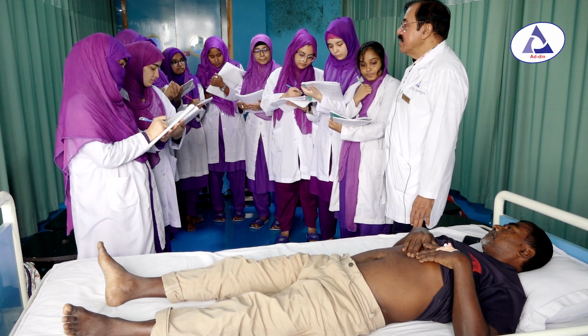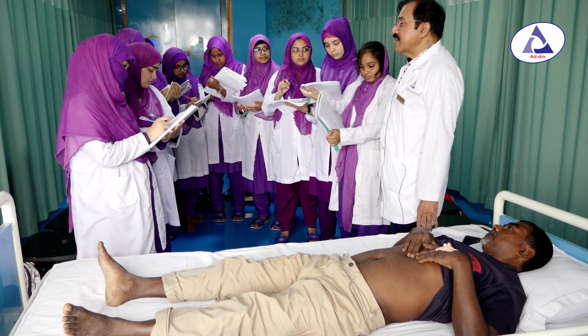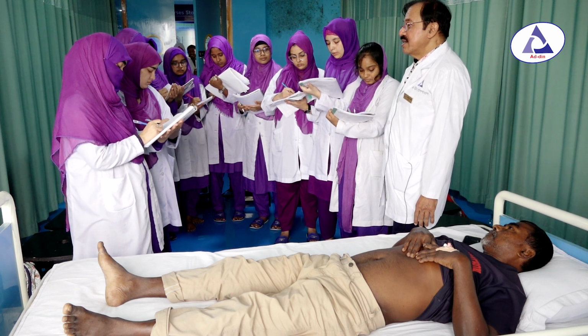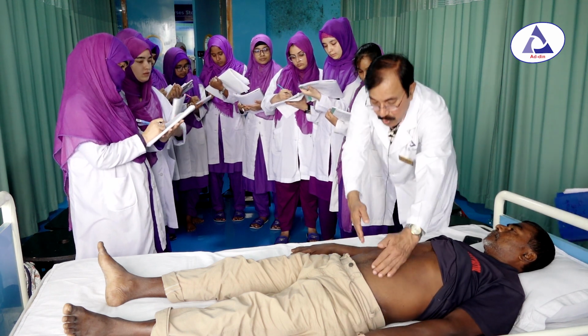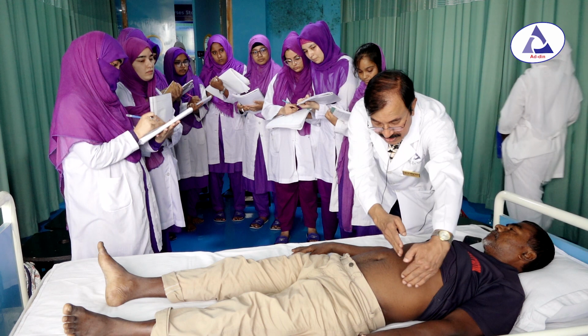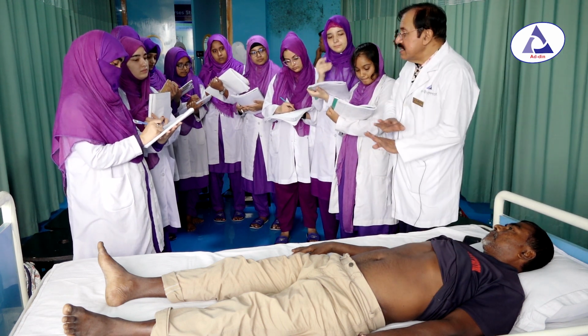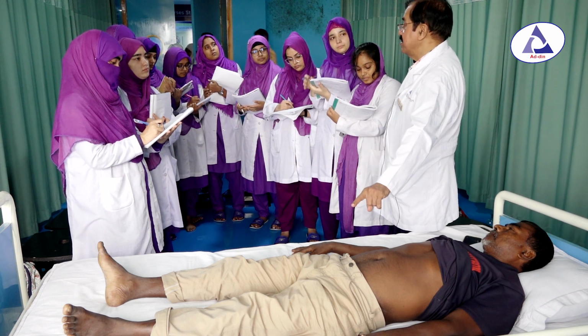So the transtubercular plane, that way you should find it out, right? Then you draw the line. Ultimately, you will get nine compartments. Okay? This is simple, but you need practice.